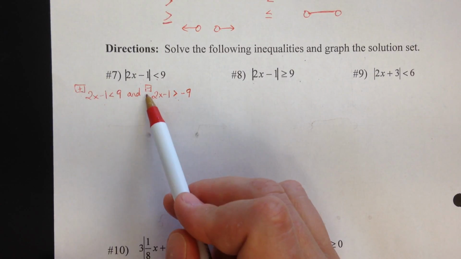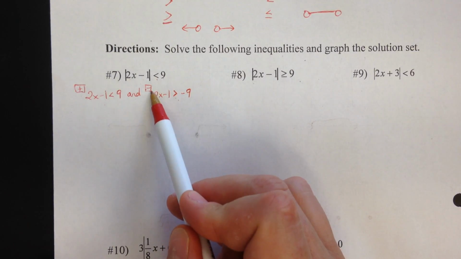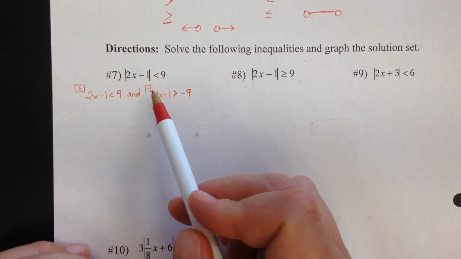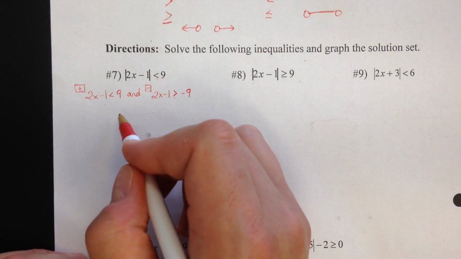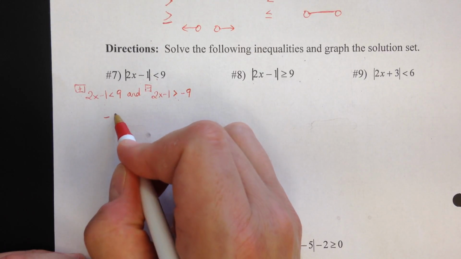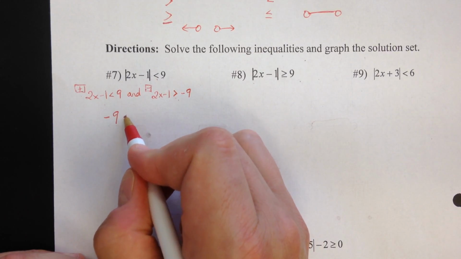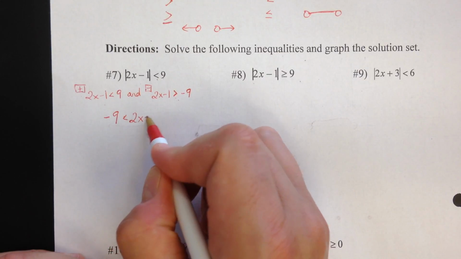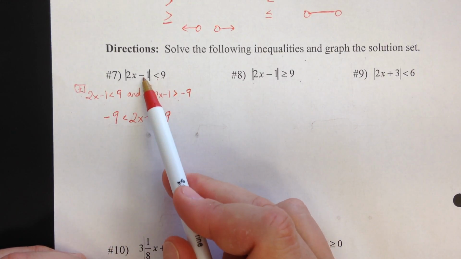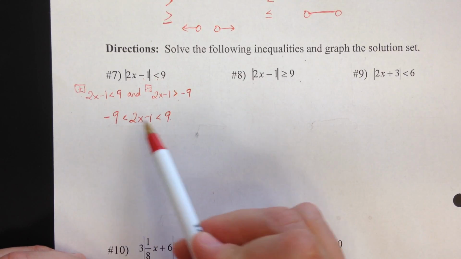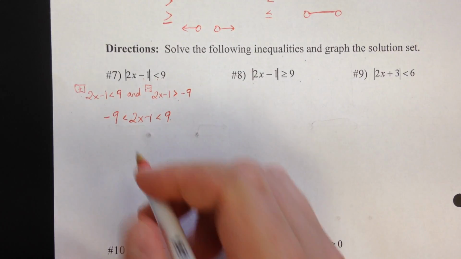Now I can do it like this. I can do this, positive case, negative case. But what might be easier, I'm going to set this up as a compound inequality. Negative 9 is less than the 2x minus 1 is less than positive 9. The 2x minus 1 has to be between negative 9 and positive 9. So I'm going to do it this way.